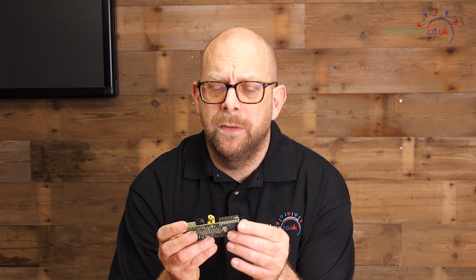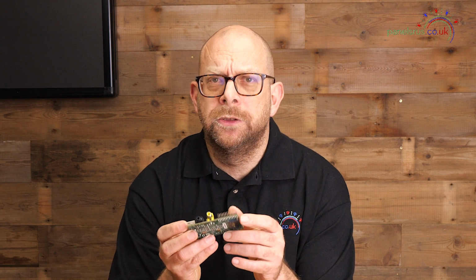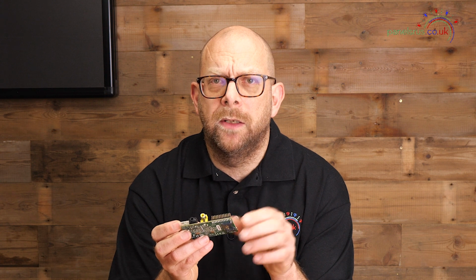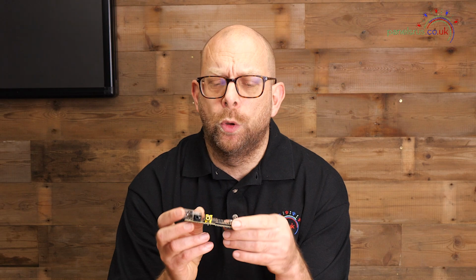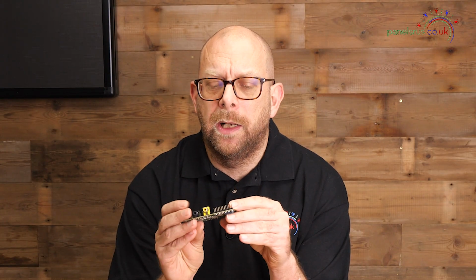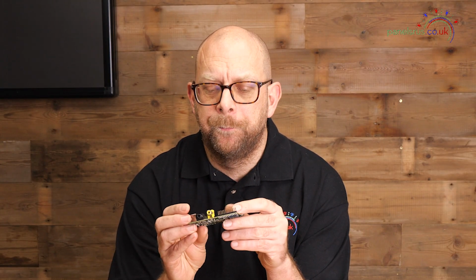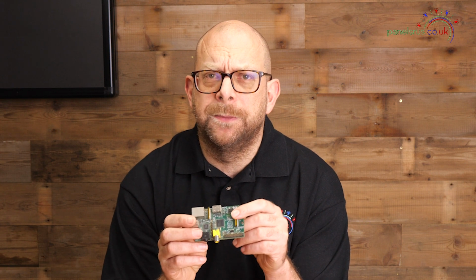Now, for that money, they simply couldn't afford to buy a dedicated digital to analog converter IC to put on the board and make it within the price point. So they had to improvise.